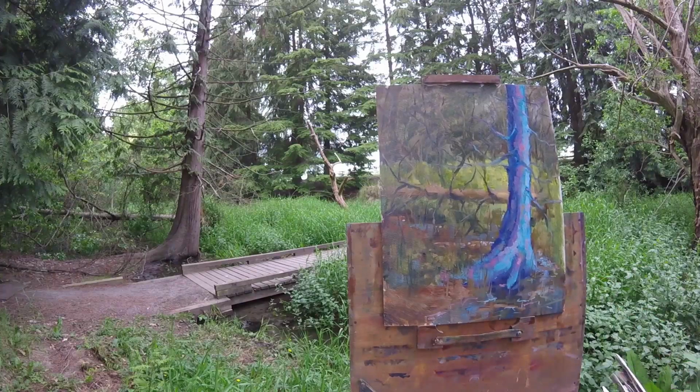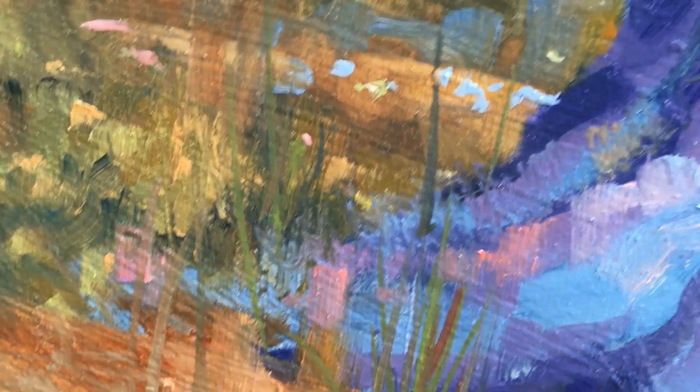And we're going to cover a few details here. Each stroke is put down with a purpose generally. No mushing around, no creating mud.